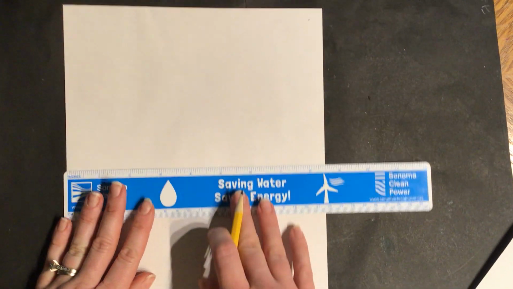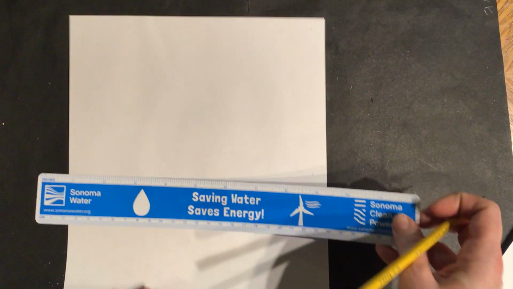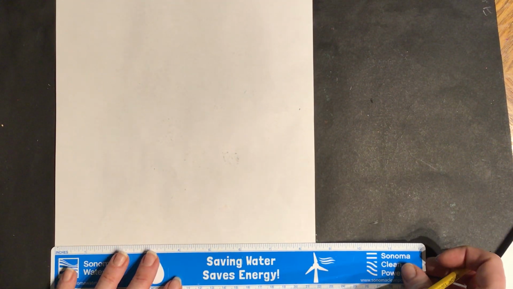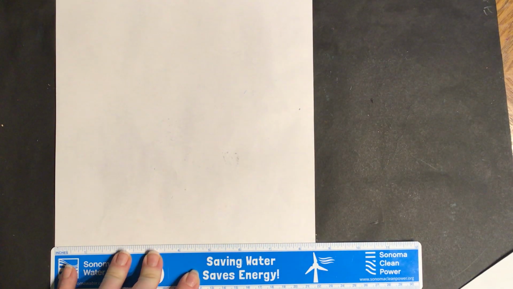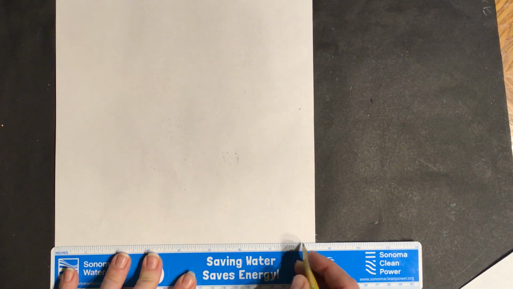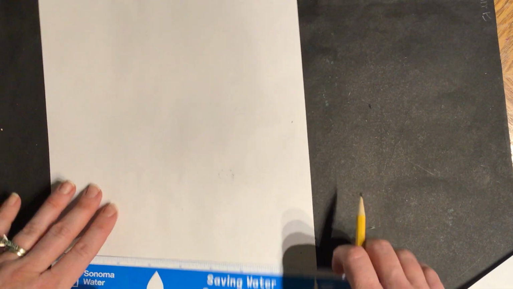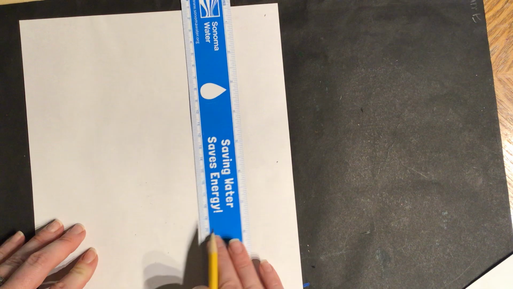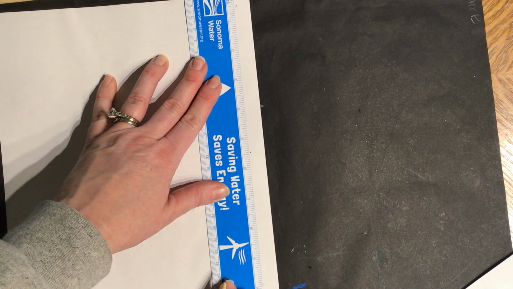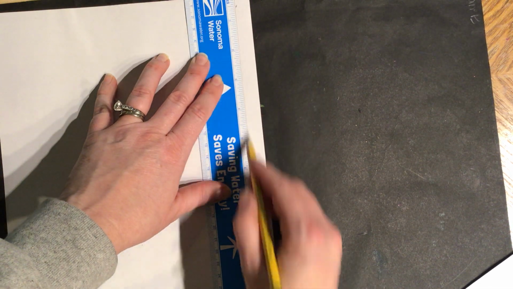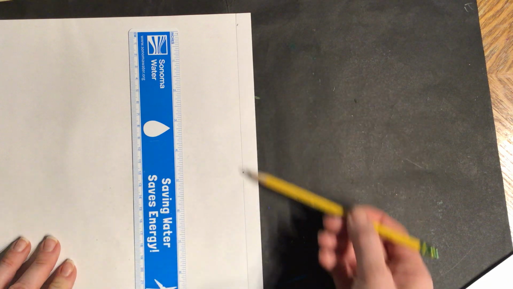You measure 8 inches over here, and you put a little dot. You're only doing this if you do not have your pre-cut construction paper that's 8 by 10. And you do a third measurement going over here. That's 8 inches. And then you can take your ruler and connect all 3 of your dots with a straight line like that. And then grab some scissors and cut that really nice and straight.